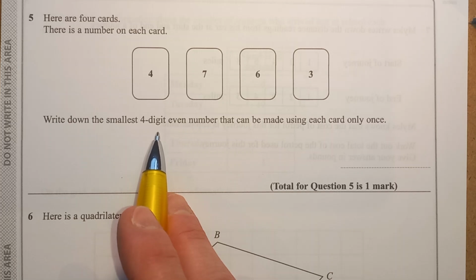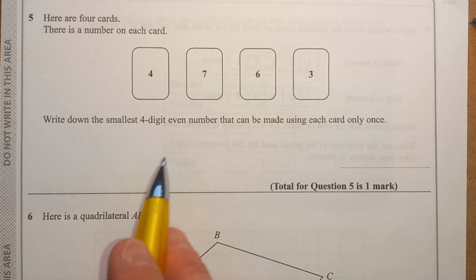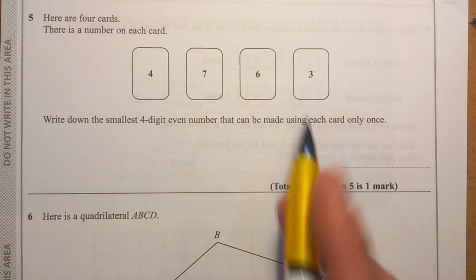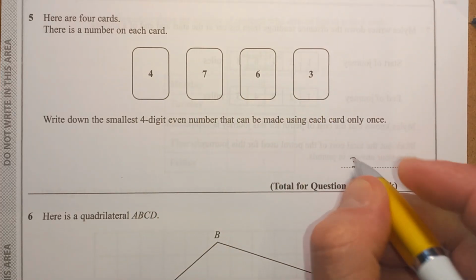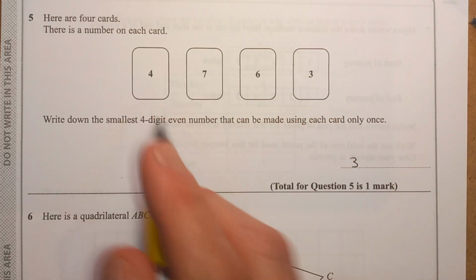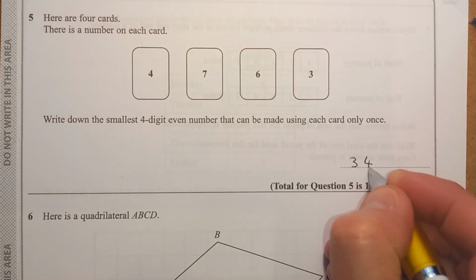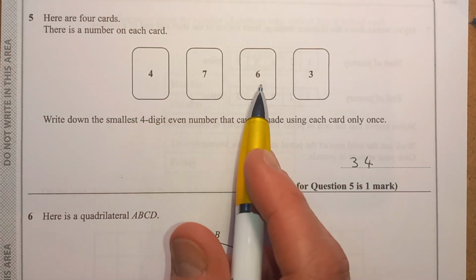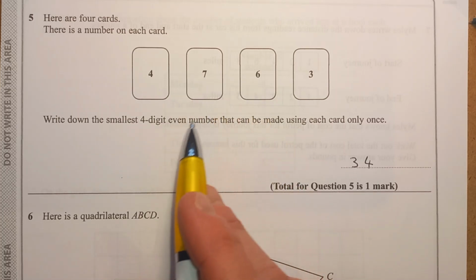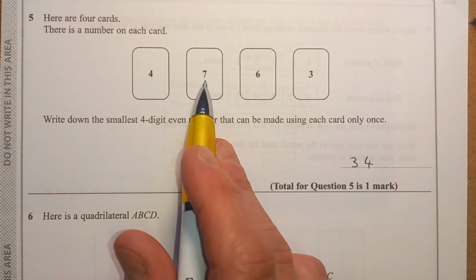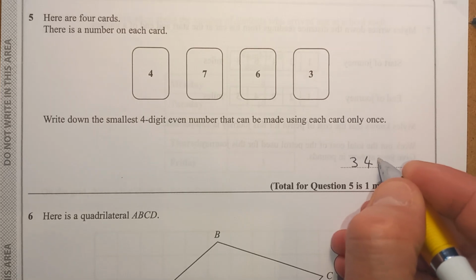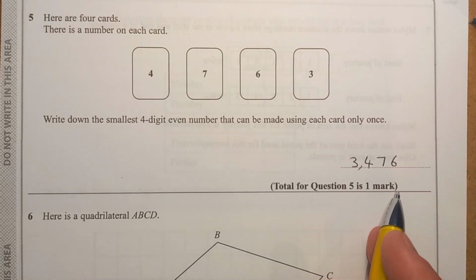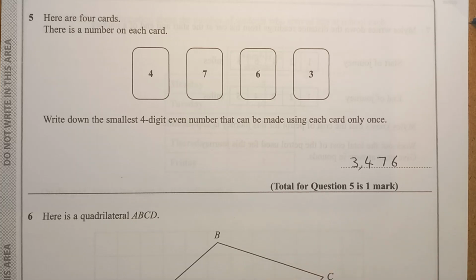So to make it the smallest, we want the biggest number, so the number at the front, to be the smallest digit here. So we're going to start with the 3. And then the next smallest is the 4. So we're going to have 3,400. Now, if we were going to make it the absolute smallest number, we'd go 67. But they want it to be an even number, so it can't end with a 7. So we're going to have to make it 3,476. The smallest even number we can make.